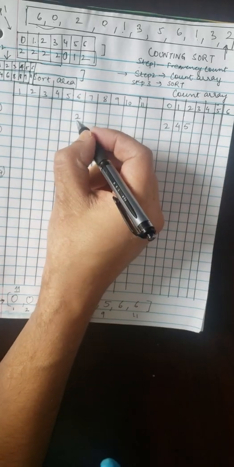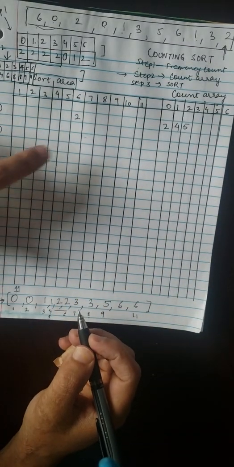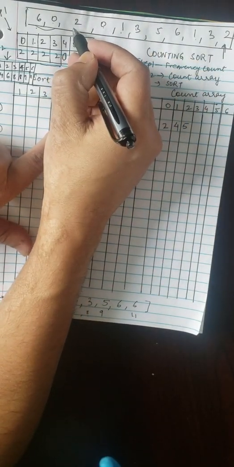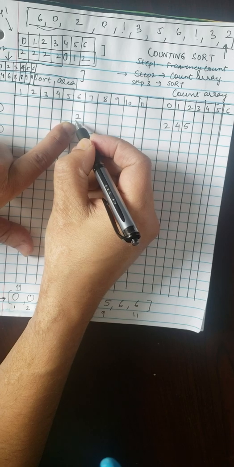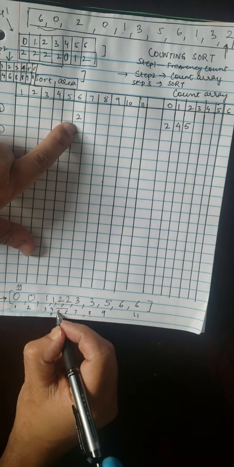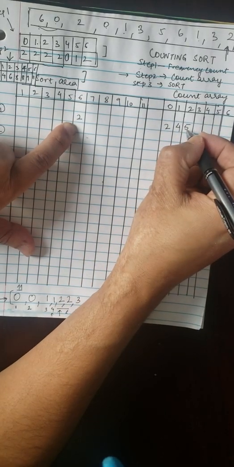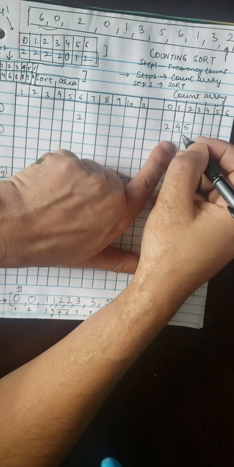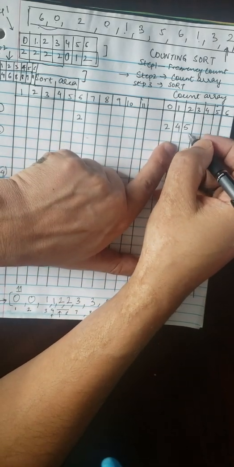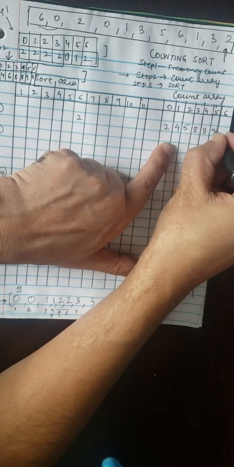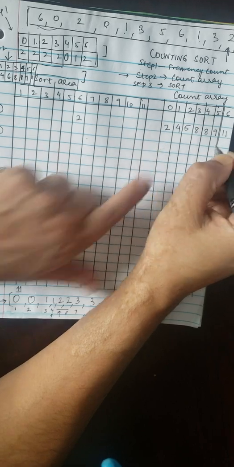Because I already put a 2 at its right place, the next 2 that is going to come, which we are going to visit later, has to be at the right place, which is number 5, this place. So we have to reduce the count array by 1, and we'll keep doing this with every step. So our updated count array is 2, 4, 5, and then we can pretty much copy the rest of the numbers as they are: 8, 8, 9, and 11. All right, so we passed that test.